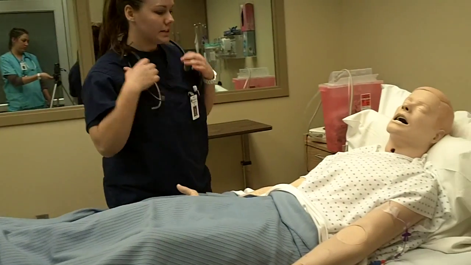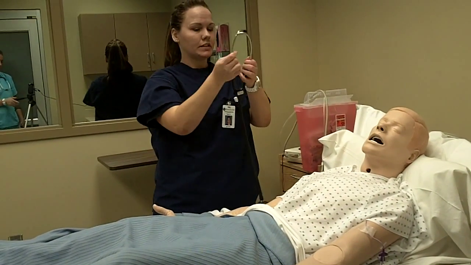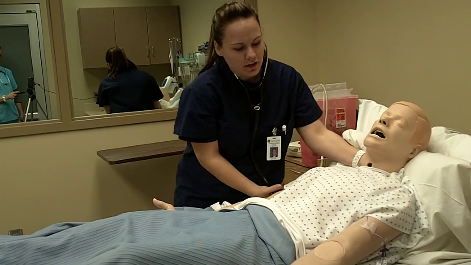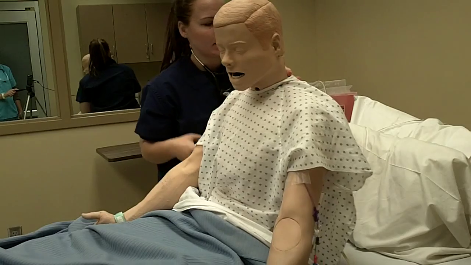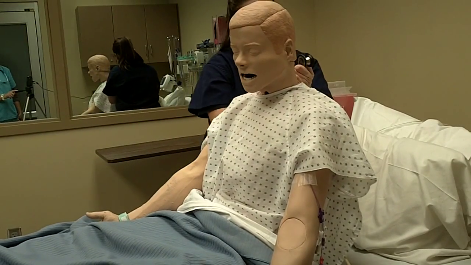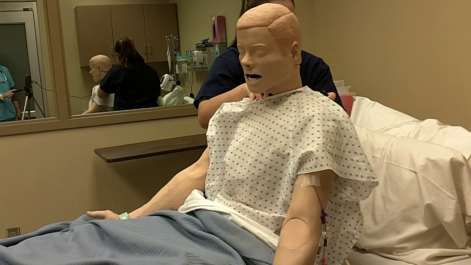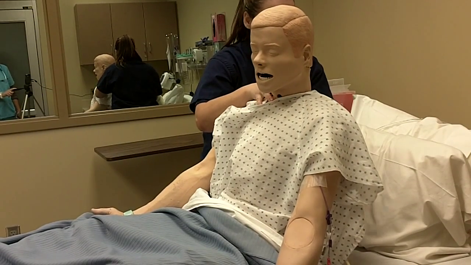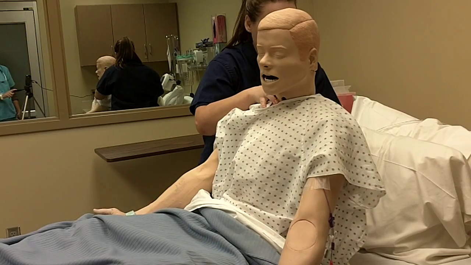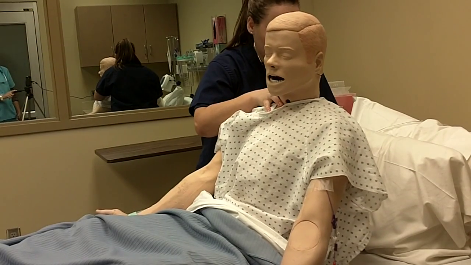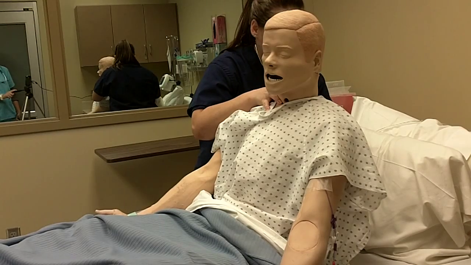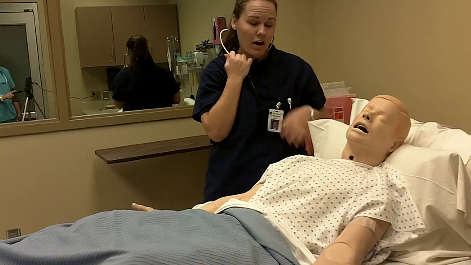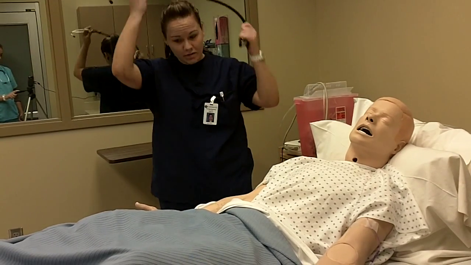Next, I'm going to auscultate the posterior lung sounds. And I just kind of assist my patient with sitting up. I want to assess all 9 areas, and I'm going to have them breathe each time. And at this time, I would also listen for any crackling, wheezing, rhonchi, or any friction rub.